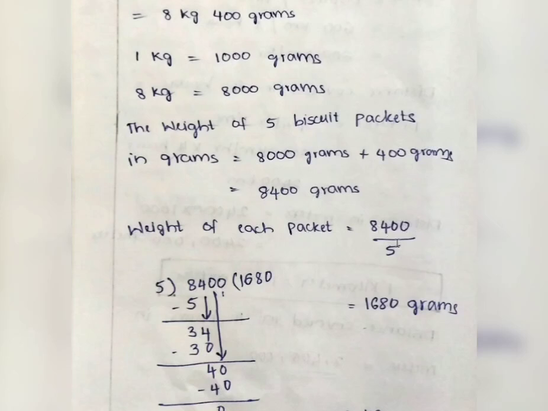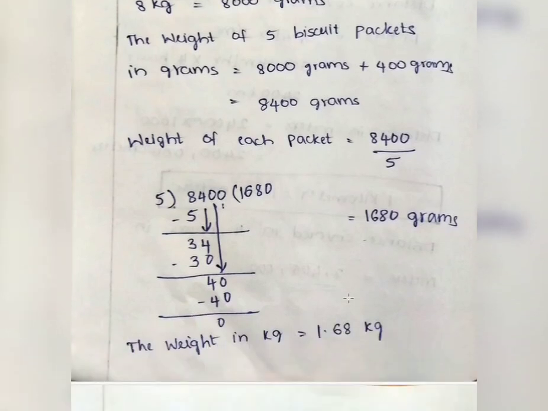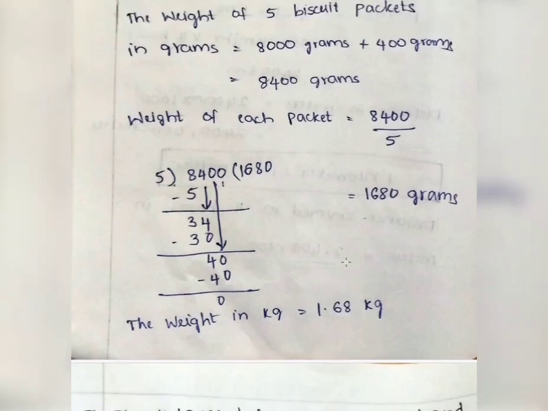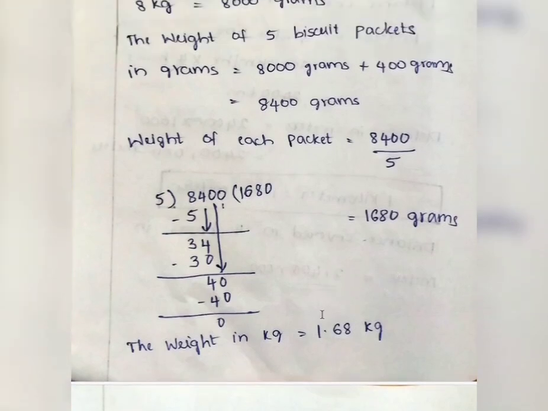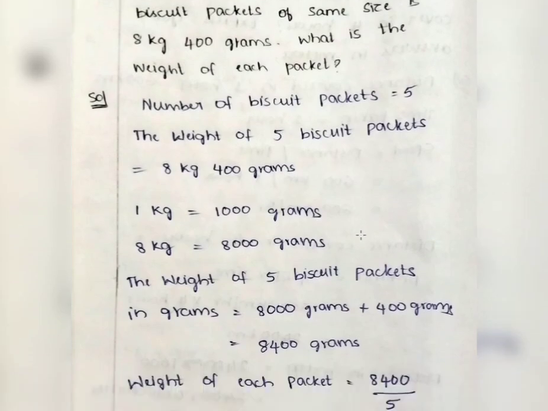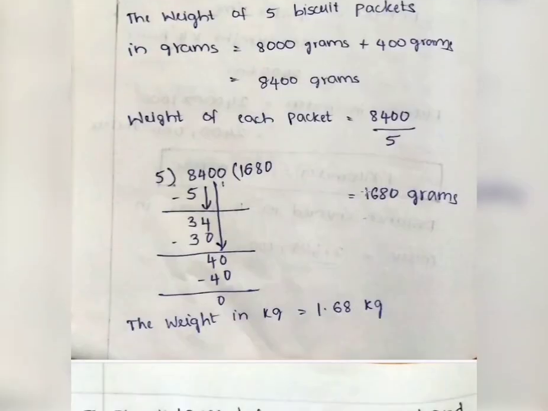So 8400 by 5. Here I have given the calculation. In grams it is 1680 grams, and in the answer, if we want to calculate for kilograms, then 1.68 kilograms. In the question they didn't ask us the measurements, so we can go with either of the methods.